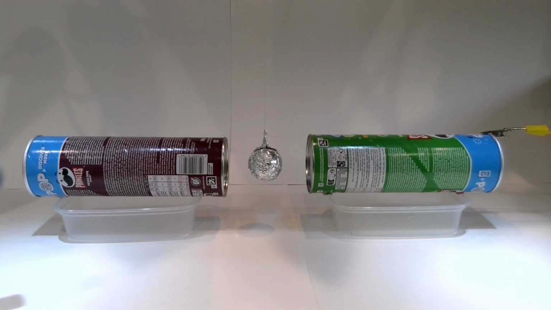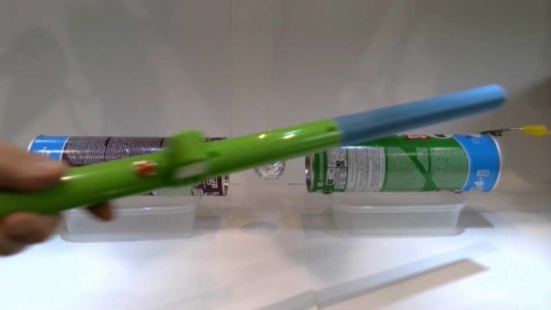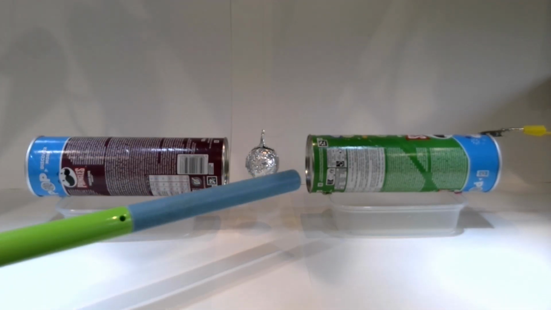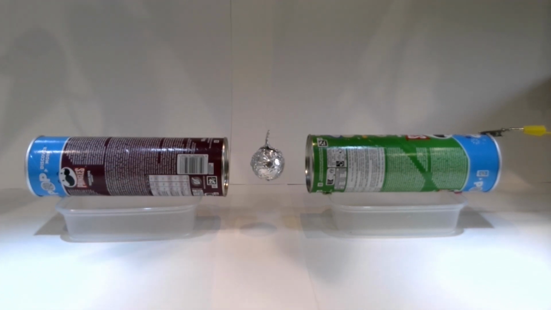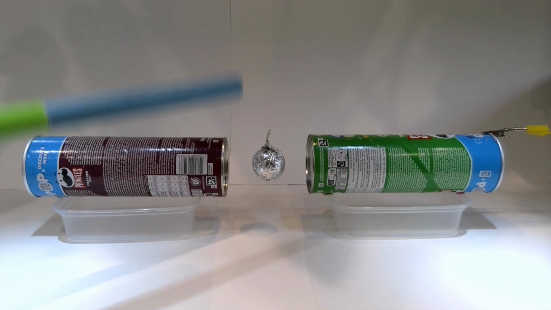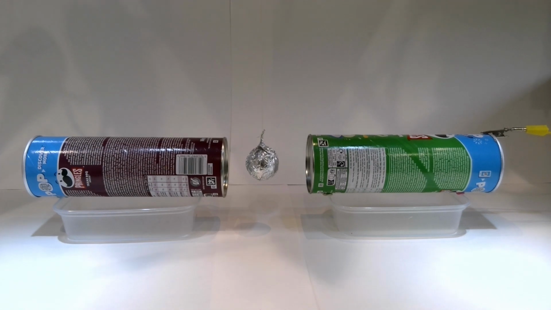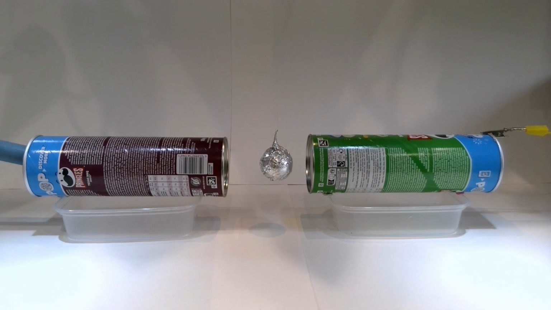So I need two empty Pringles tubes. One I've connected to earth here. I've got the closed ends facing about 10 centimetres apart. And between the two, I've got the ping pong ball covered in kitchen foil hanging up from above. What I'm going to do is turn the wand on and put it inside and touch the base of the tube on the left.